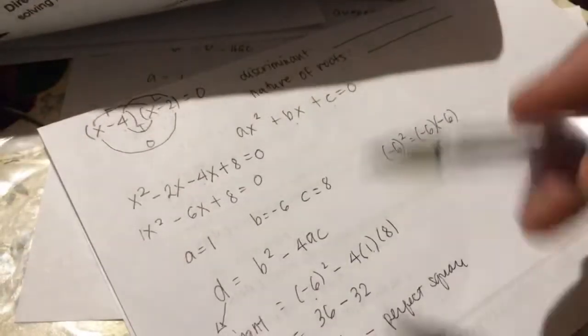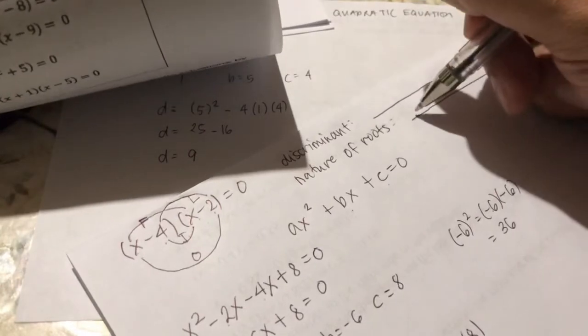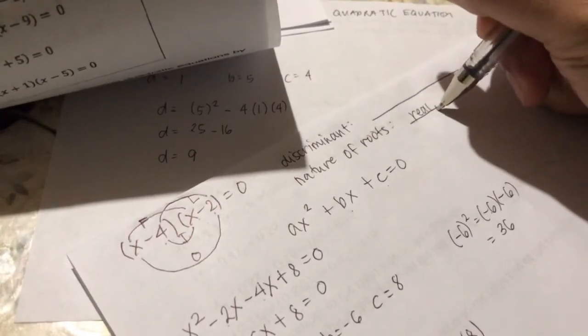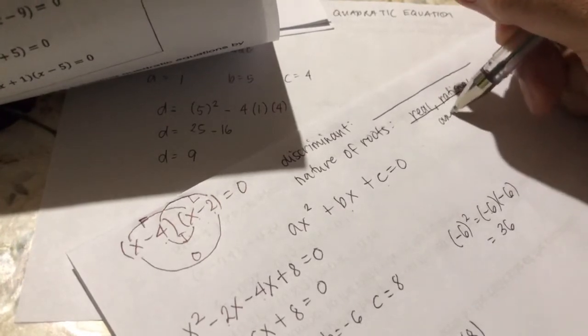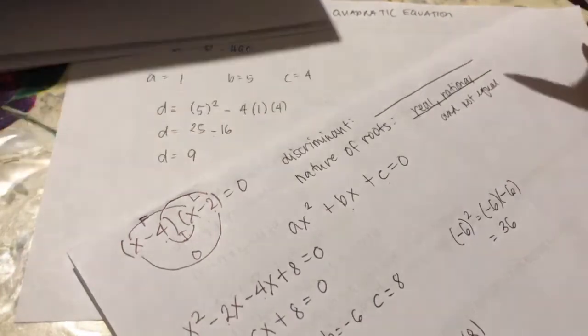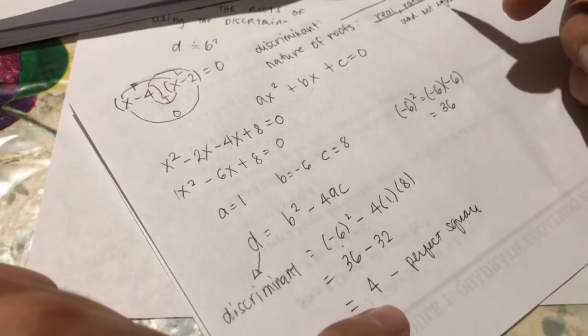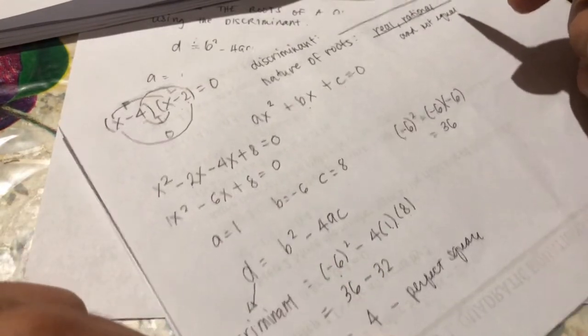So, ang 4 dito is a perfect square number. So, ang lalagay natin dito na sagot ay real, rational, and not equal. How about our discriminant? Ang discriminant natin, yung nakuha nating value ng ating na-evaluate, and that is equal to 4.